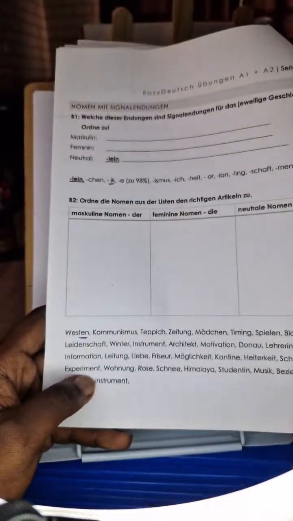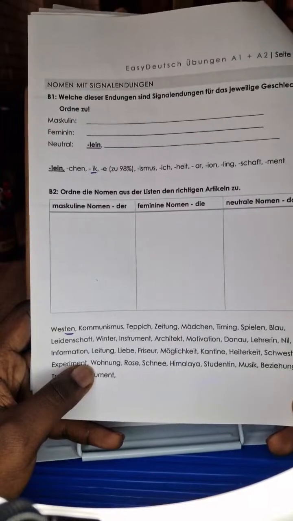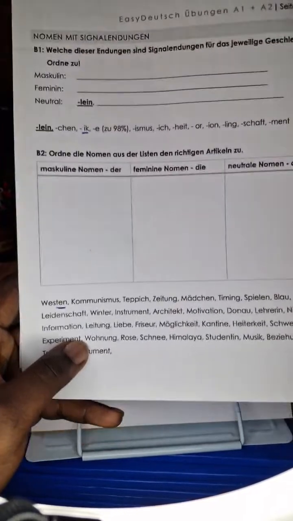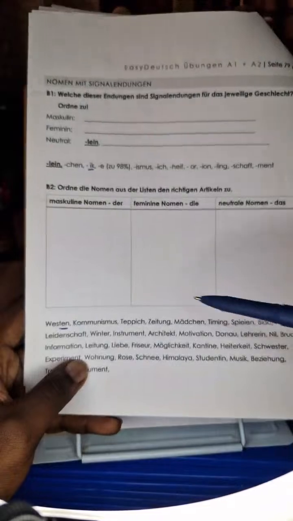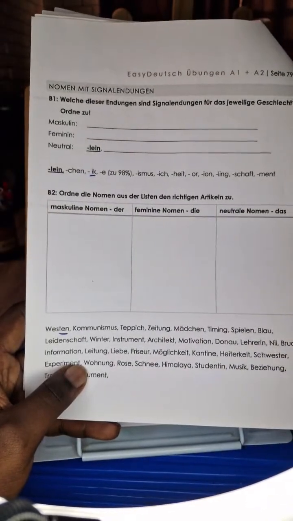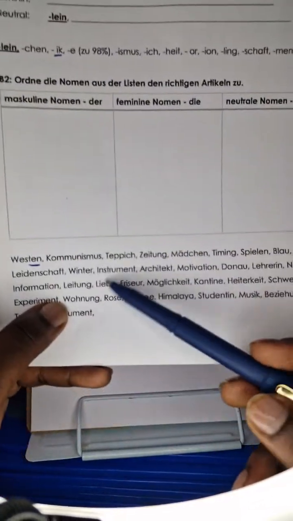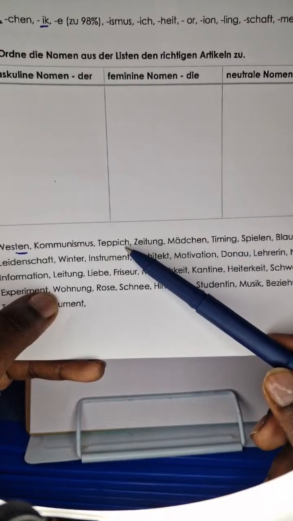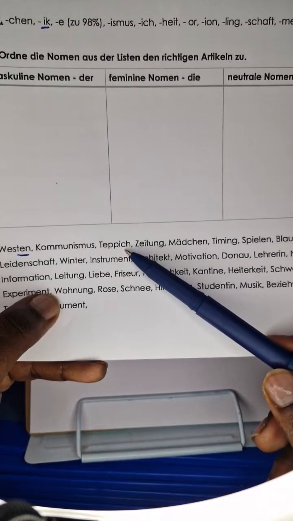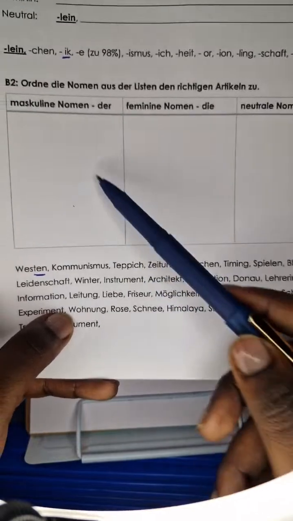And how about Kommunismus? That is communism. I think it's normally der, right? Somebody also check. Kommunismus, those ones like Journalismus, Kommunismus, and so on, they're normally der, right? And how about Teppich? This is der Teppich. You put it there.